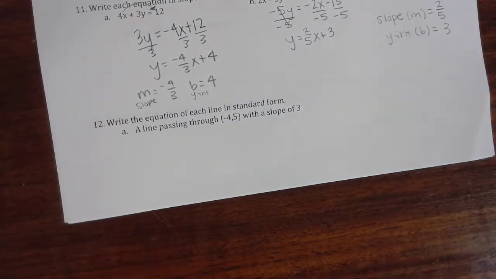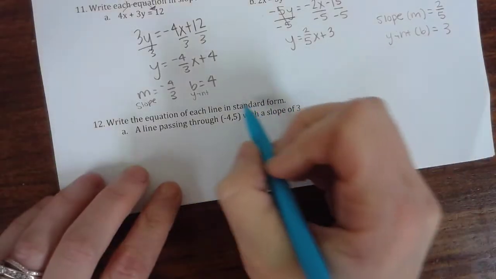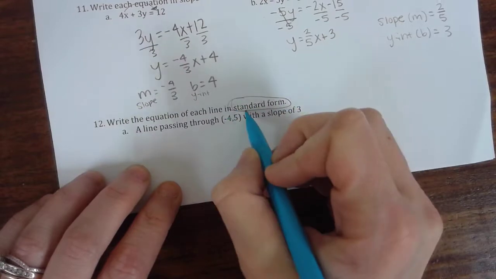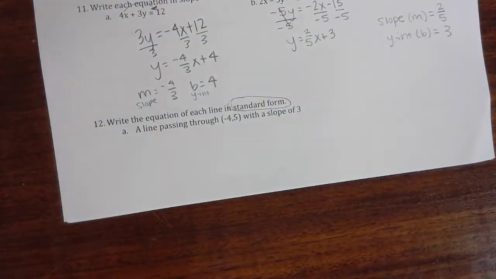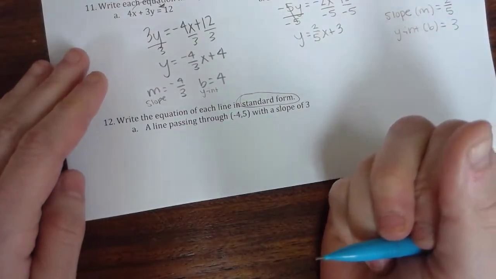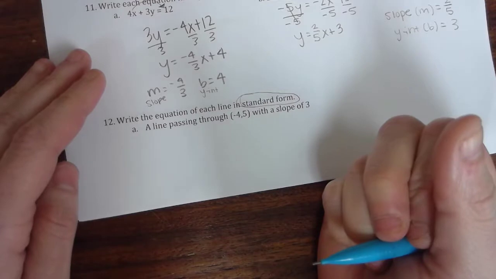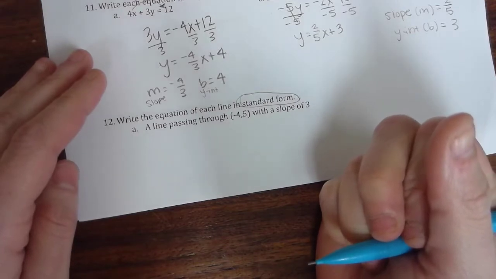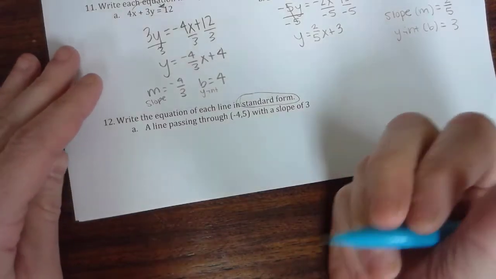12. Write the equation of a line in standard form. That's key. Okay. For A, you can do this one of two ways. You can use y minus y1 equals m times x minus x1, or you can solve for b and then plug it back in. I'll do both.